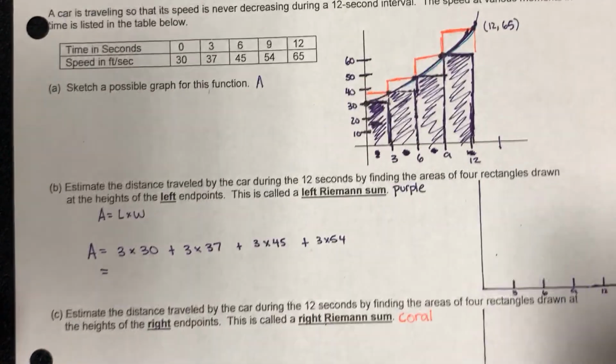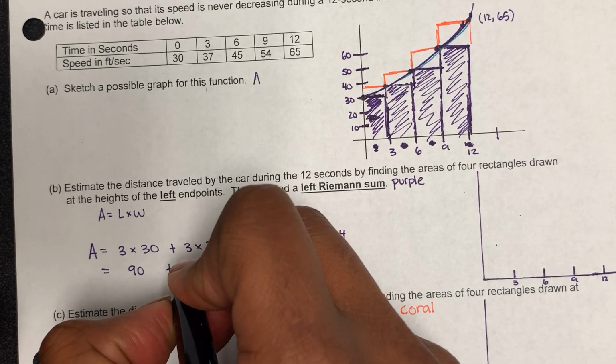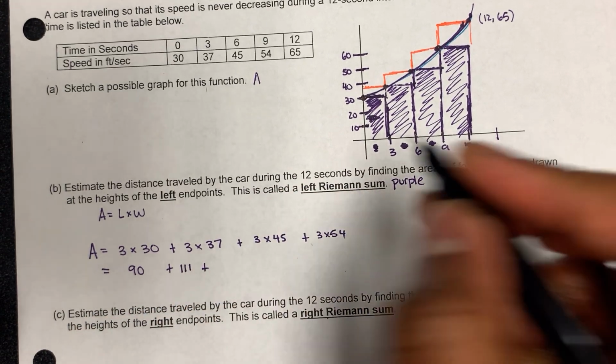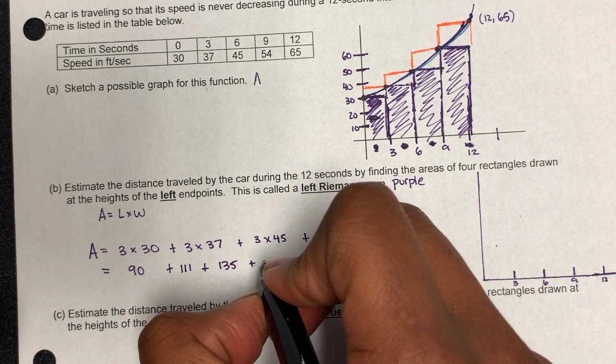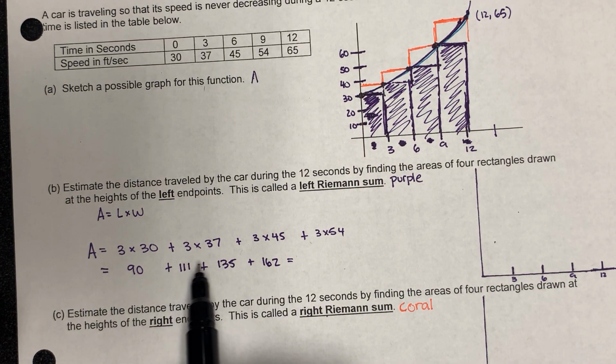So if you have a calculator, you can get it out. What's this? 90 plus 111 plus 135 plus 162.